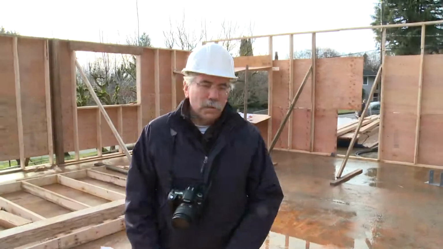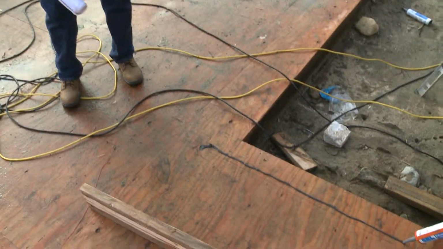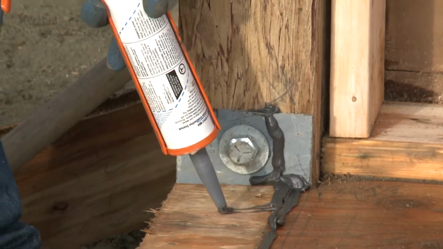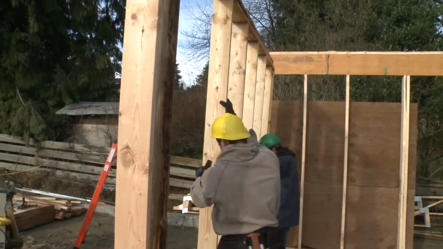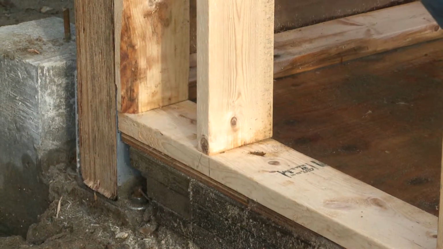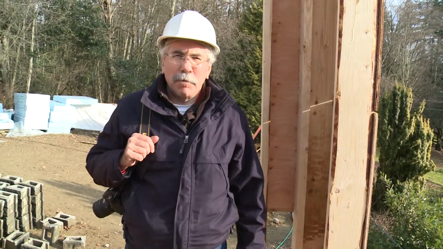What we see here, Harry is putting caulking on the plywood subfloor, and what that will do is, when the wall is assembled on that subfloor, it will provide an airtight seal between the subfloor and the bottom plate of the wall. So now what we're going to do is go down to the basement and see how the main floor is framed, okay?